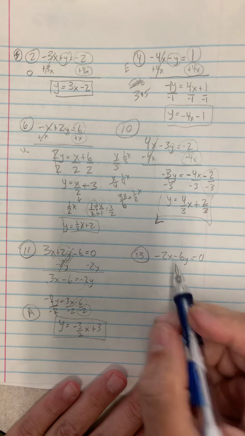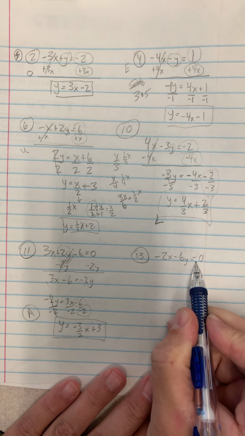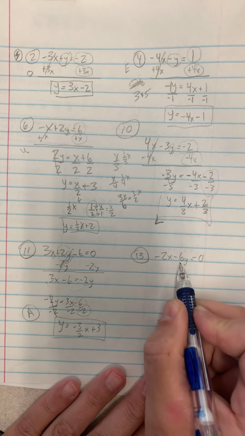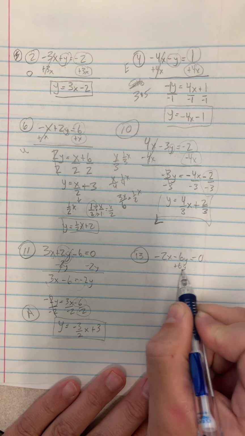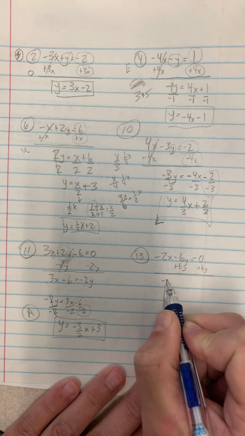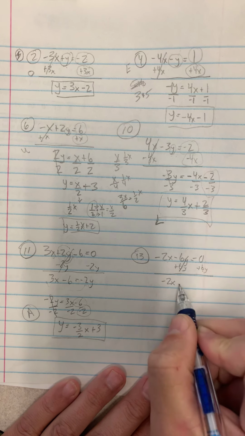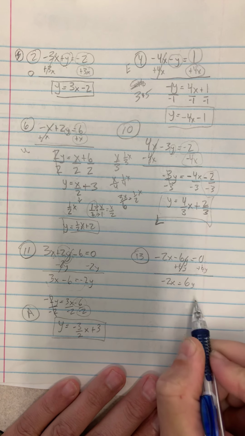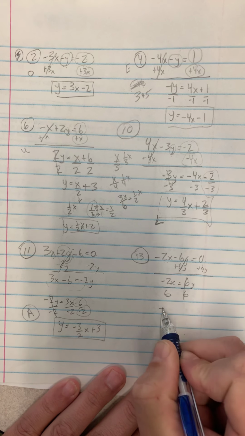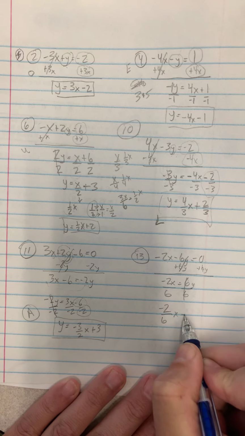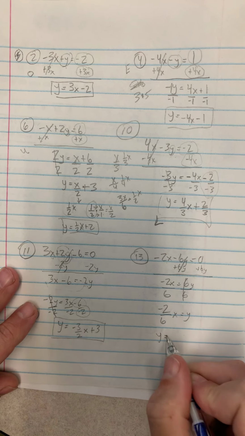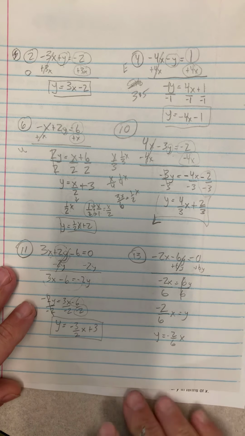Last one. Left with the choice. I can add 2x or I could move this 6y. I'm going to move the 6y. No reason, just that now my y is going to be positive. You're left with negative 2x is equal to 6y. I would divide by 6. Negative 2/6 x is equal to y. I can write y is equal to negative 2/6 x, and I'll go try to find it.